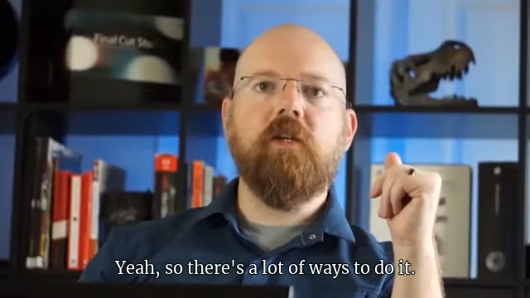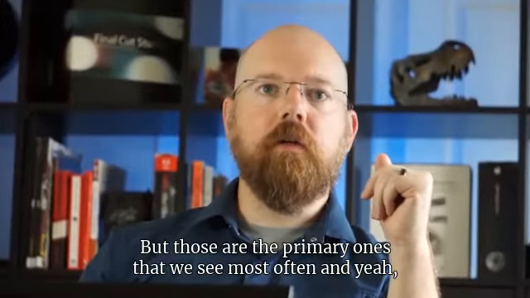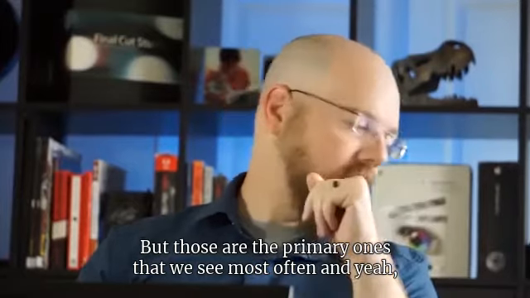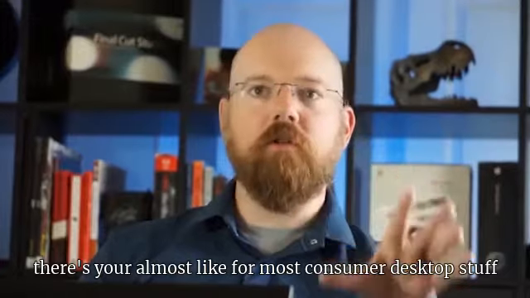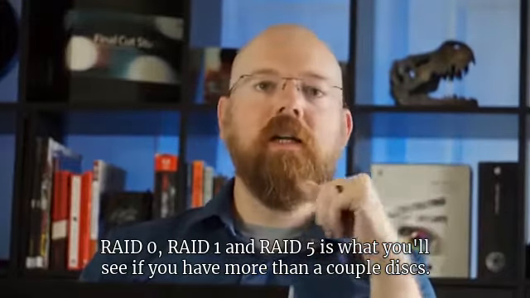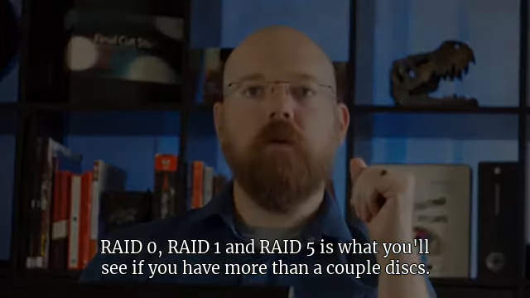Yeah, so there are a lot of ways to do it, but those are the primary ones that we see most often. For most consumer desktop stuff, RAID 0, RAID 1, and RAID 5 is what you'll see if you have more than a couple disks.